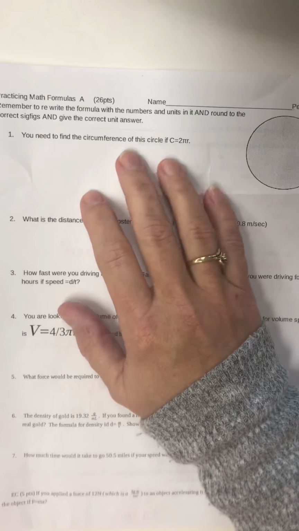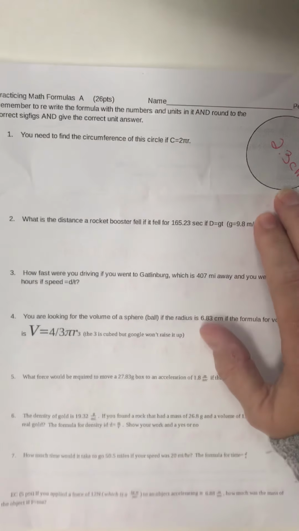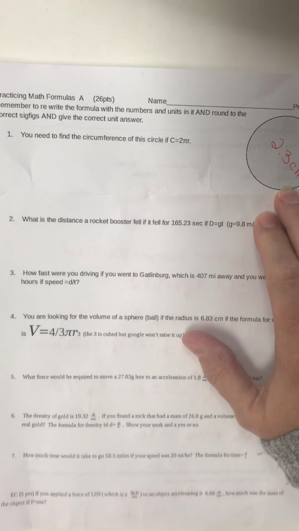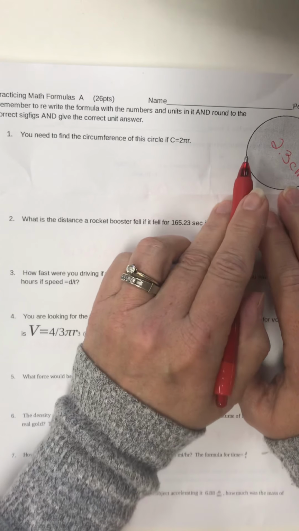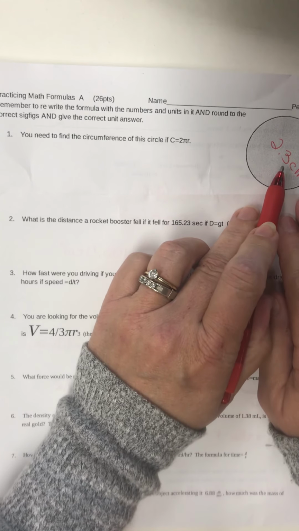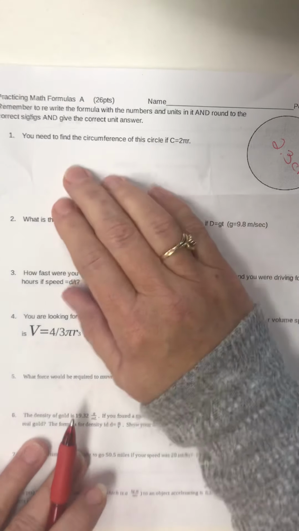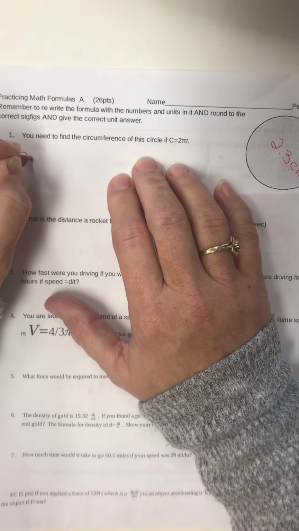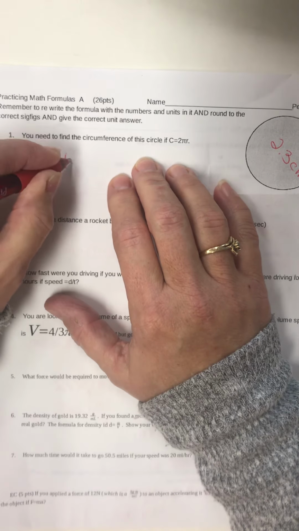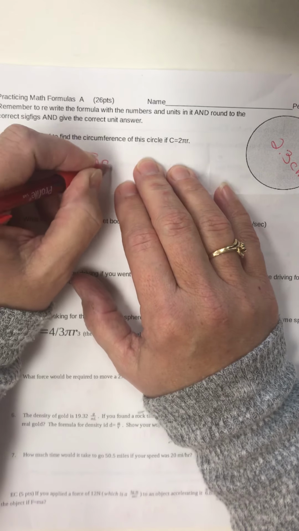So the first one, we already determined that the radius was 2.3 centimeters. Somebody asked me how I came up with that. I measured the diameter, and I divided that in half. And when I round that to sig figs, it comes to 2.3. All right, so the formula says 2 pi r. So 2 times pi, 3.14, times the radius, 2.3 centimeters.